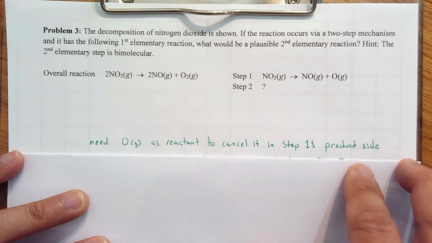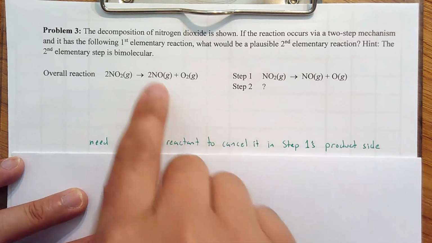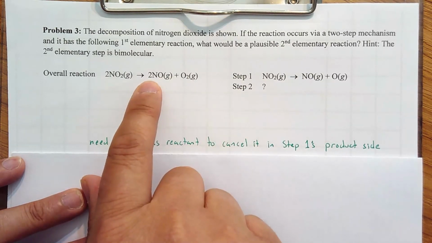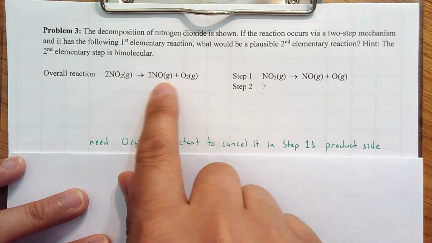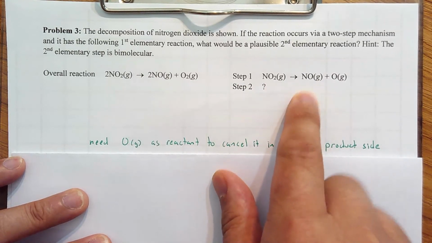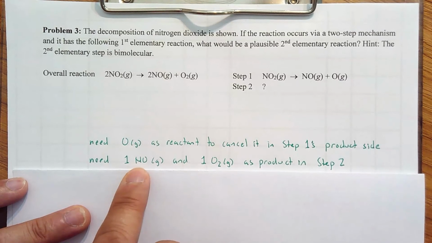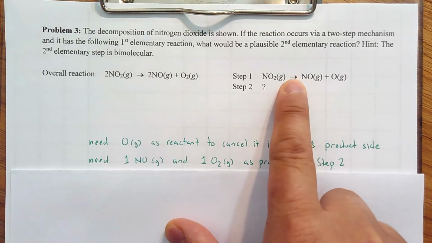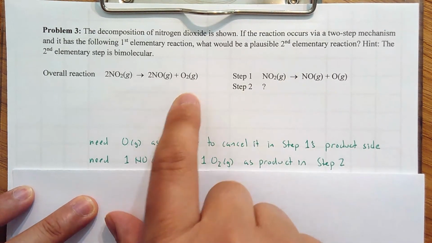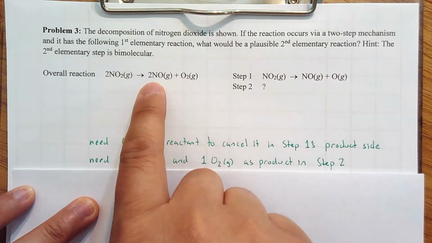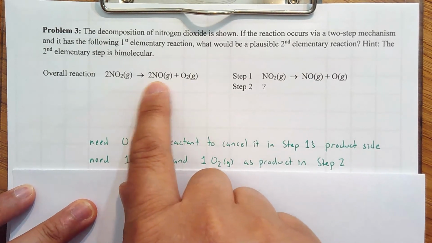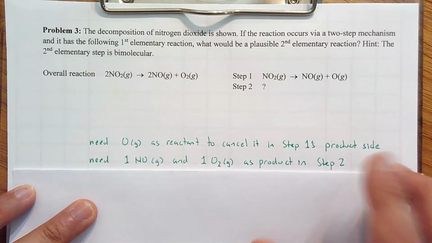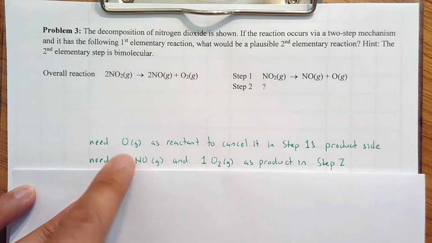What else do we need? Oops, I cheated. We have one NO on the product side, but we actually need 2 for the overall reaction. So I need the products to give me NO. I also need O2, because we don't see it yet in the elementary reactions. So I need 1 NO, to equal 2 when we add them up, and we need 1 O2 as a product of step 2. I think we're good with the products. Those are your products. That's one of your reactants.